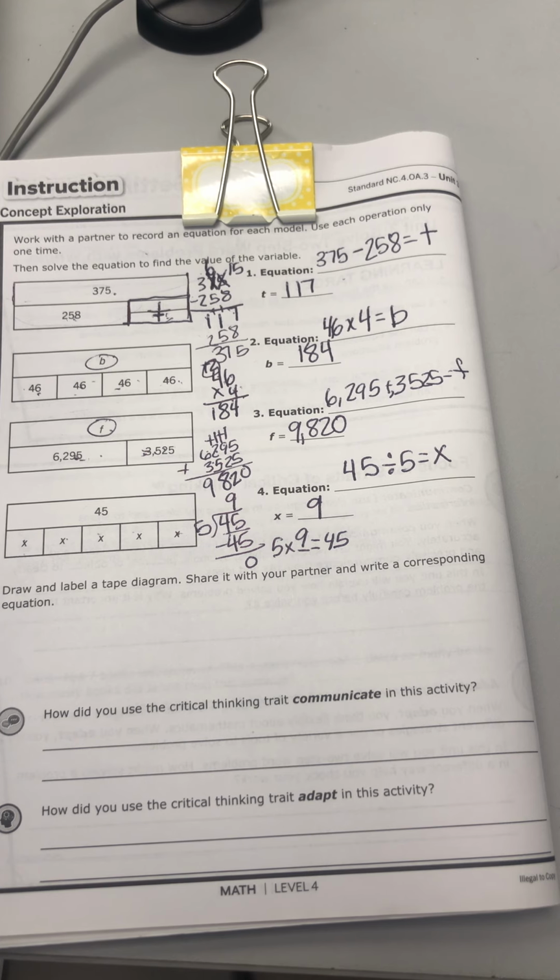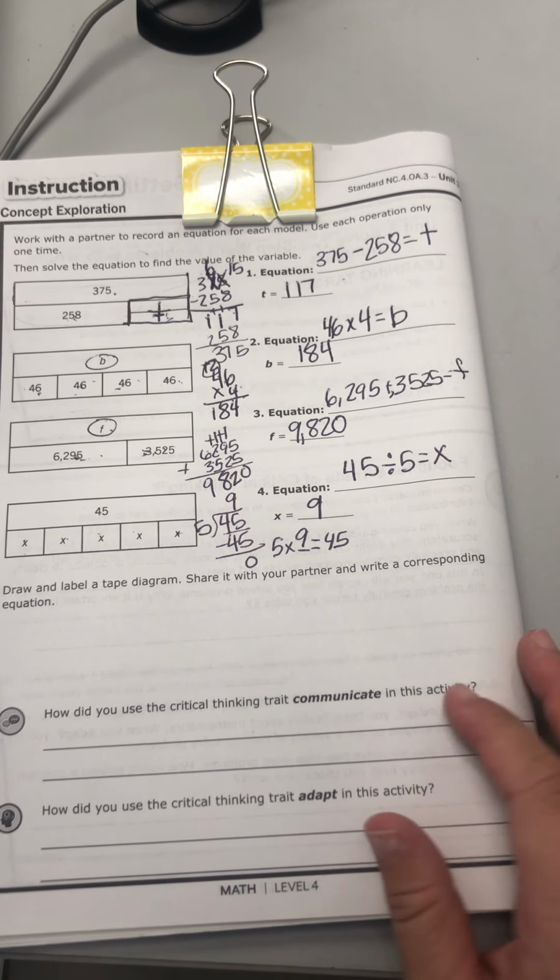Write it or do we say it? You can just say it. We're writing. We're talking about it. All right. How did you use critical thinking traits adapt in this activity? You adapt from the first one by figuring this one out, and then you can figure out the other ones if you adapt to the first one as you go on.